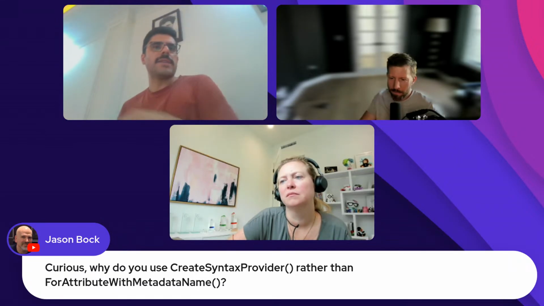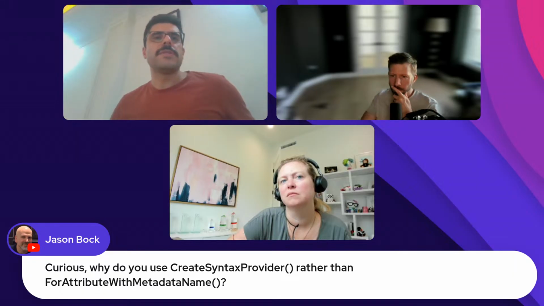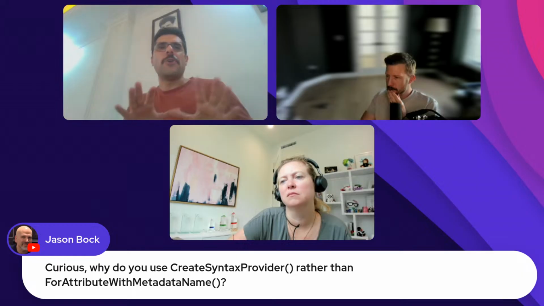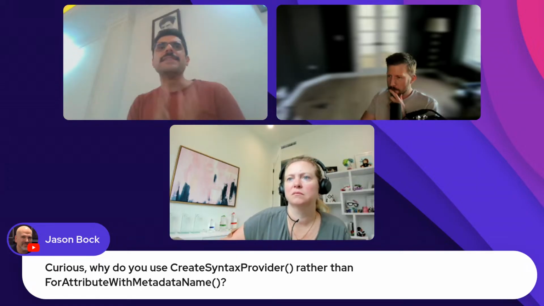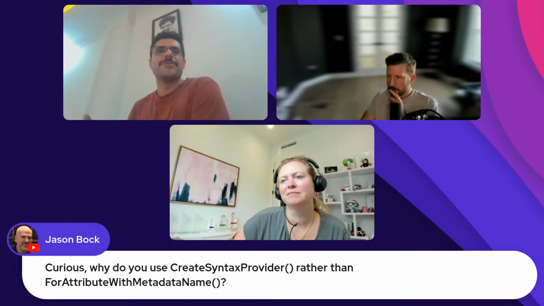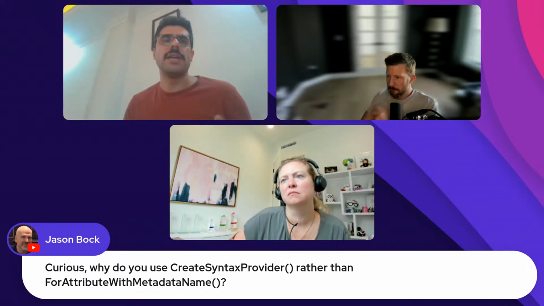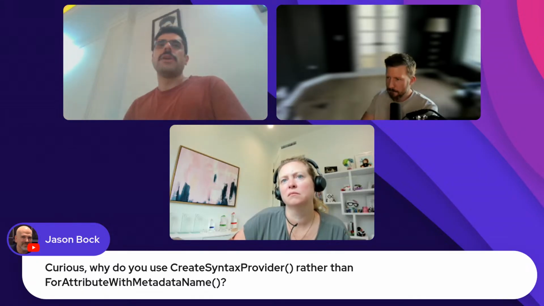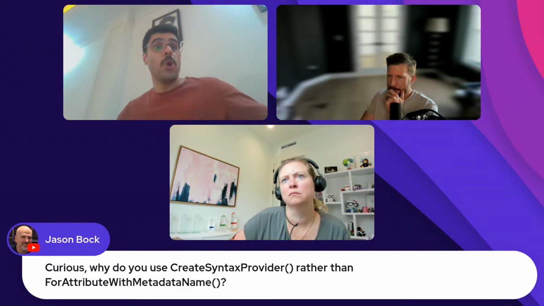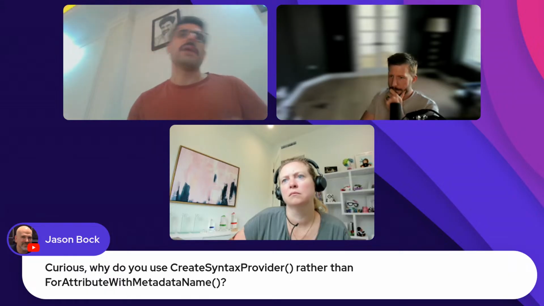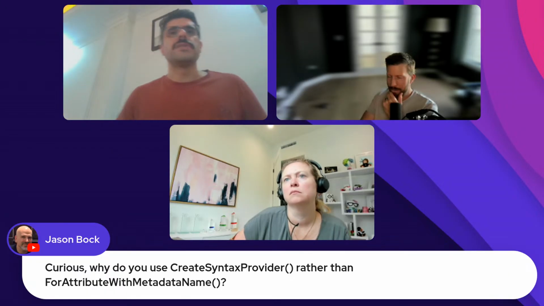Yeah, using the attribute with metadata name, of course, is a better way compared to the create syntax provider. I told you that we open sourced Jinget just yesterday, and this is the old version of the source generator that we have just tried to make ready and open source, available for everyone. There are many things that we need to consider in the newly open source version of Jinget. Of course, we will go through the attribute metadata name and other things in the source generators too.